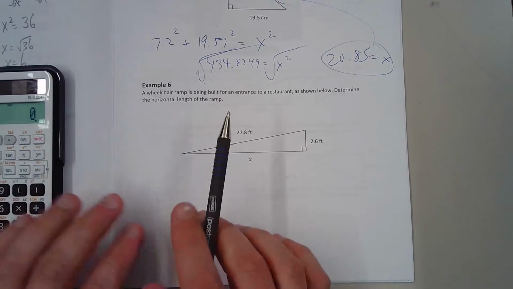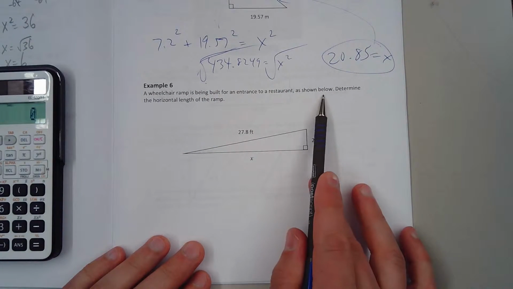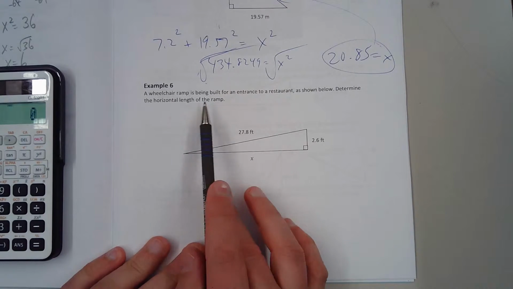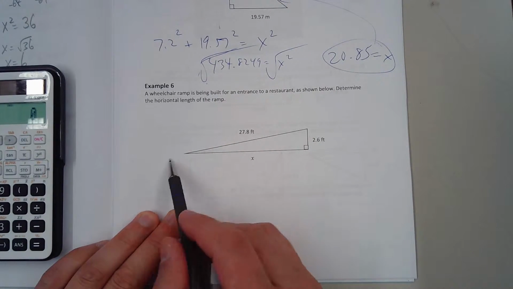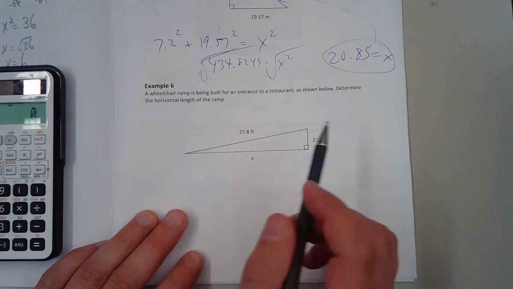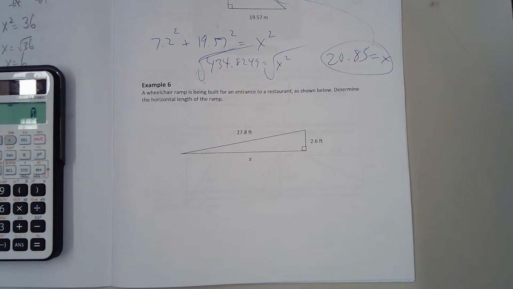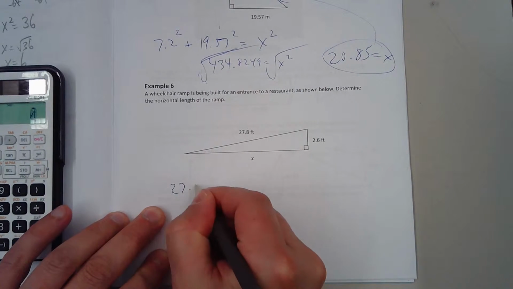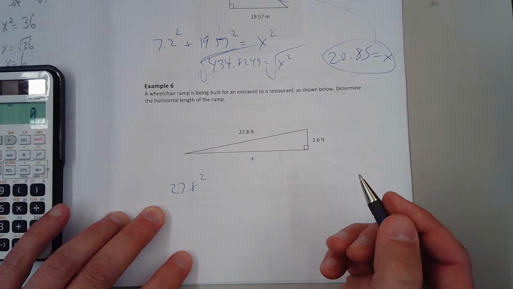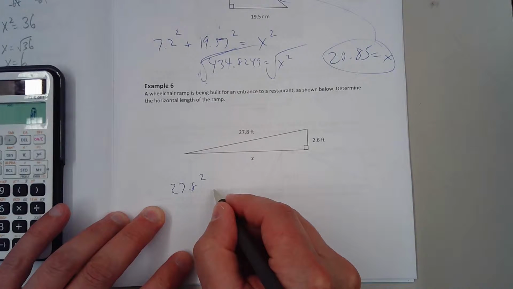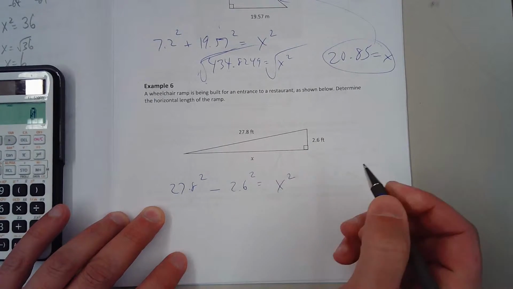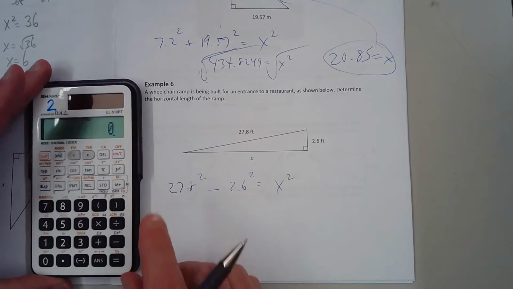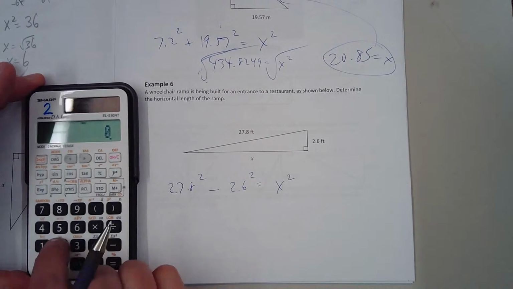So a wheelchair ramp is being built for an entrance to a restaurant as shown below. Determine the horizontal length of the ramp. Okay, so we have the long side. If we start with the long side, we're going to have to do subtraction. So we're going to go 27.8 squared plus or minus? Minus 2.6 squared equals x squared. So let's punch that in.